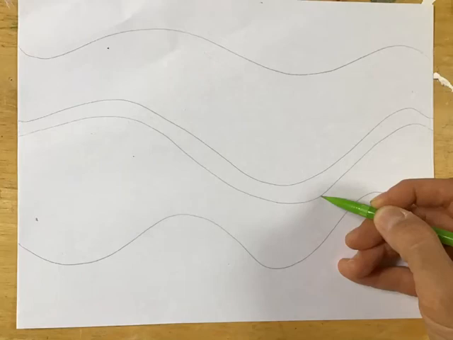Now I'm going to add a 4th wavy line, just a little tiny bit beneath the center wavy line, and I want to make sure that it matches the center line wave for wave. As you can see, the top and the bottom lines, it doesn't matter. The waves can be different.